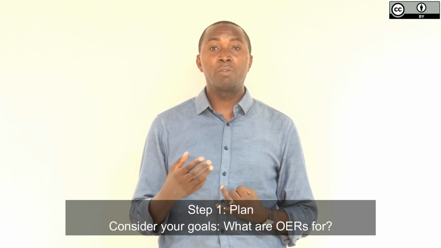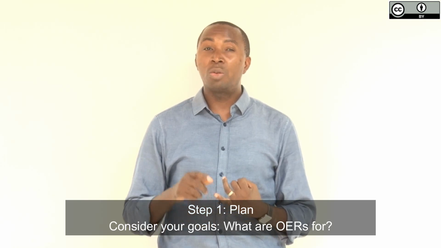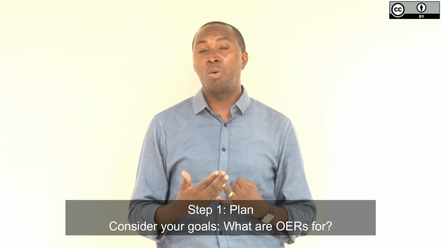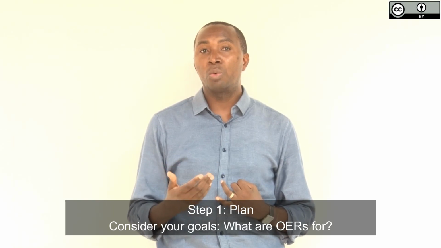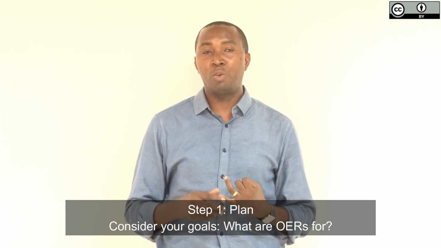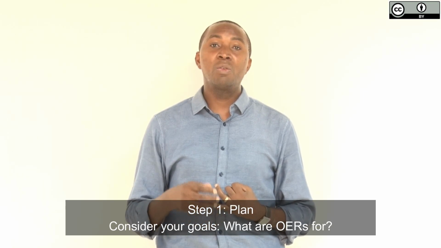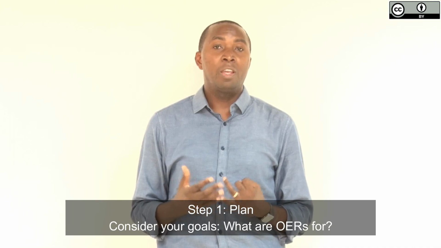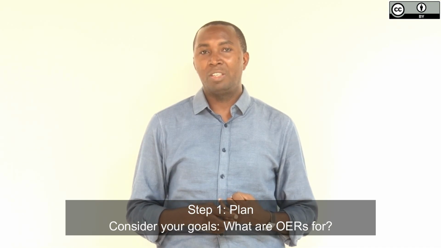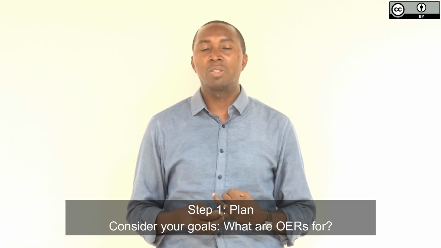Now here we are discussing the steps. Step number one: before you do any search for open educational resources, ensure that you have a plan. Here you consider the goals of why you are searching and what you want to do. First of all, you think of what goals you have in searching for open educational resources. Then you think of your audience: in what ways will my students get what I want from this particular search and these open educational resources?